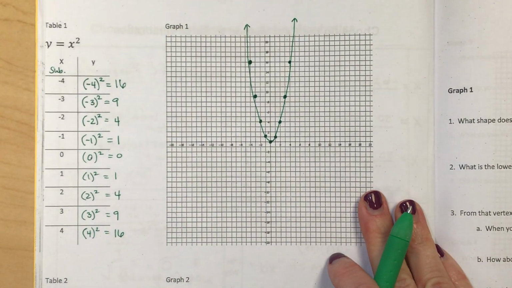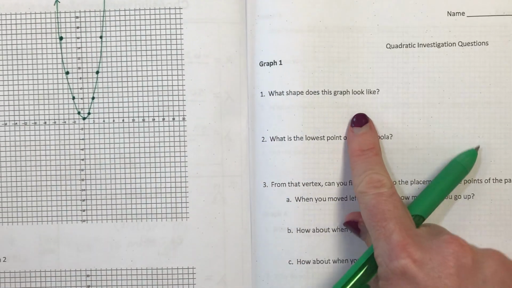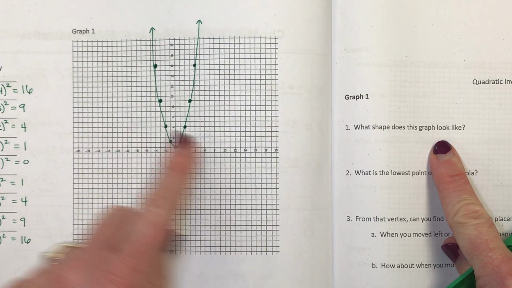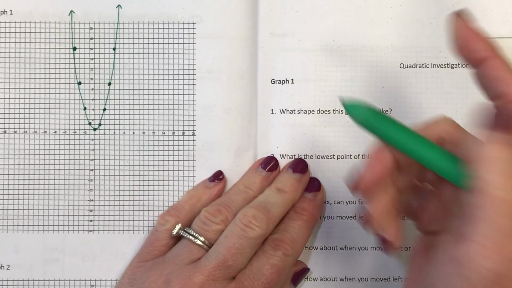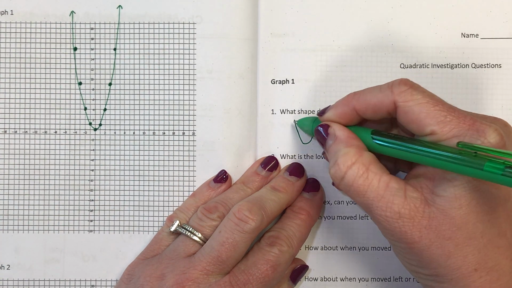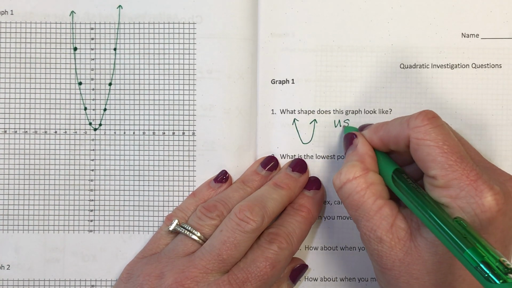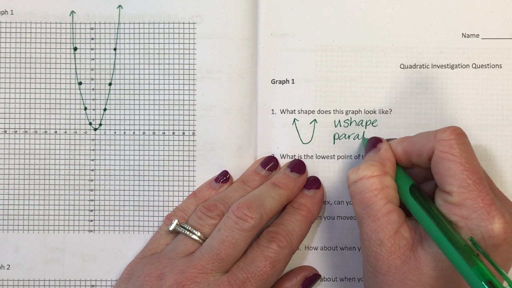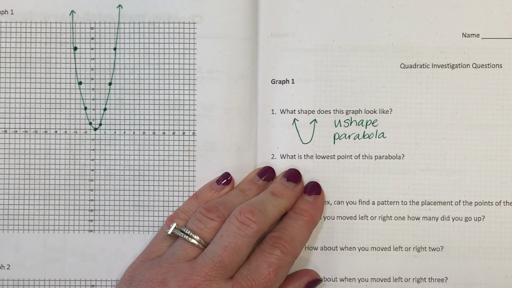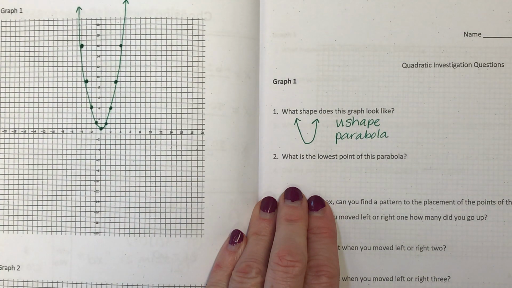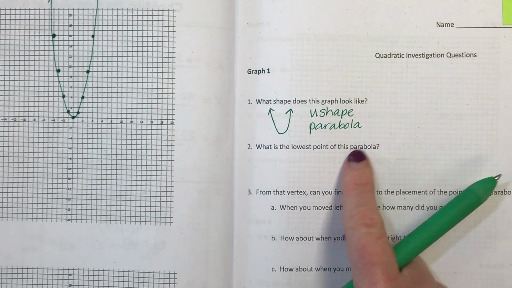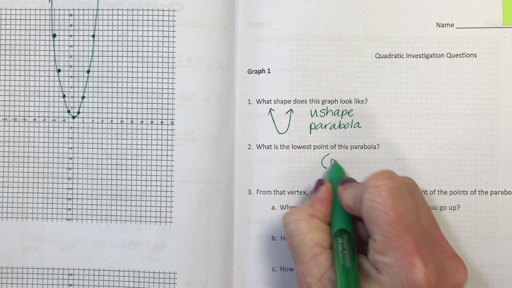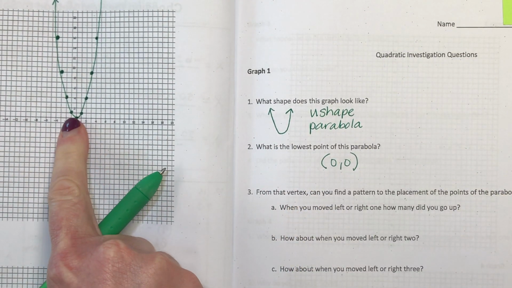And so what we're going to do is talk about these questions that we have over here about this picture. And it says, what does the shape look like? And this shape is called a U shape, but it has a name. It's called a parabola. The lowest point of this parabola is 0, 0. That's where the bottom is.